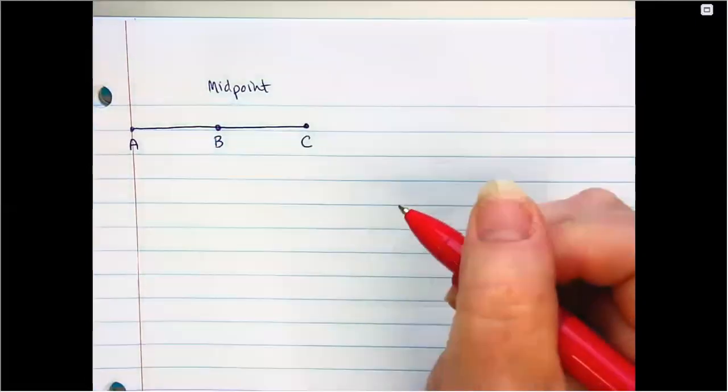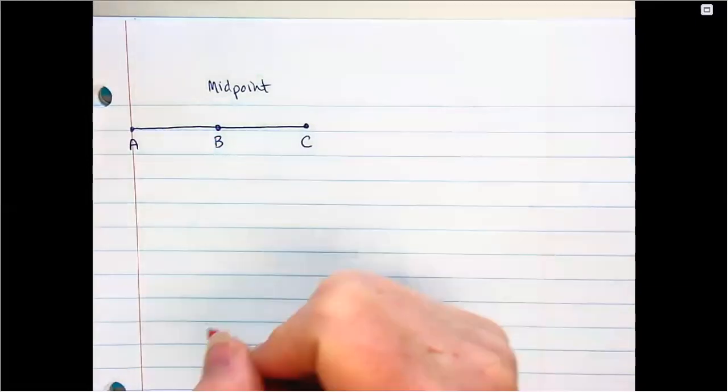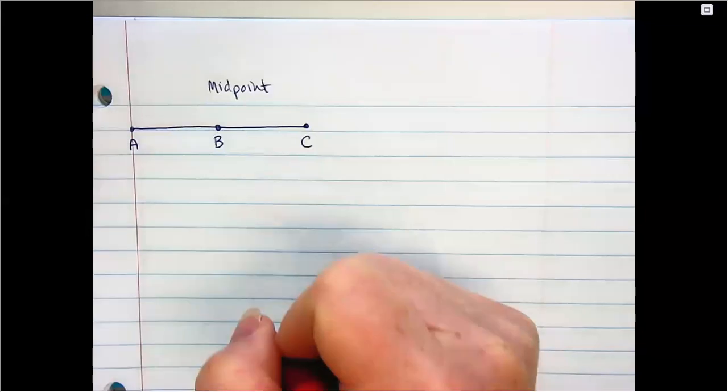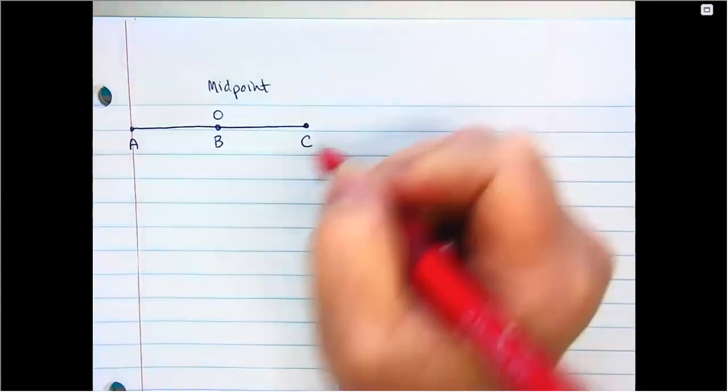So if B is in the middle, there's something special about the distance from A to B and the distance from B to C. Let's think about a number line for a second. If I attach 0 to B and -3 to A and 3 to C.